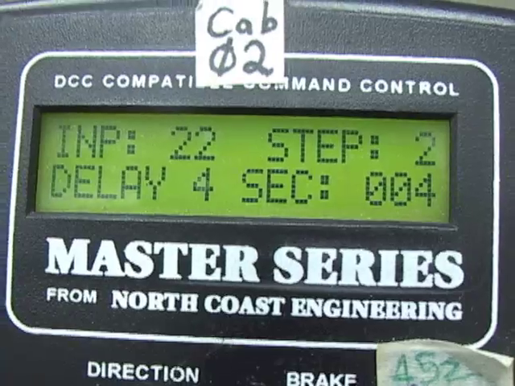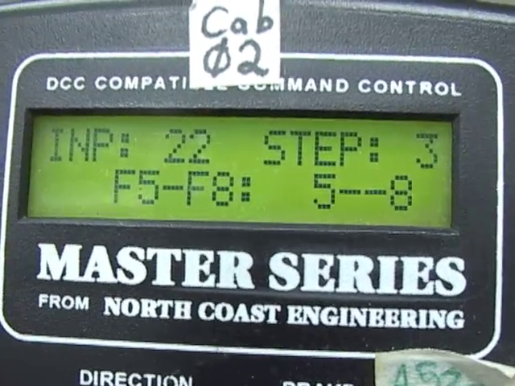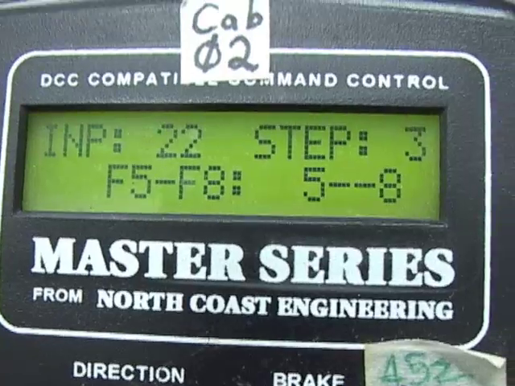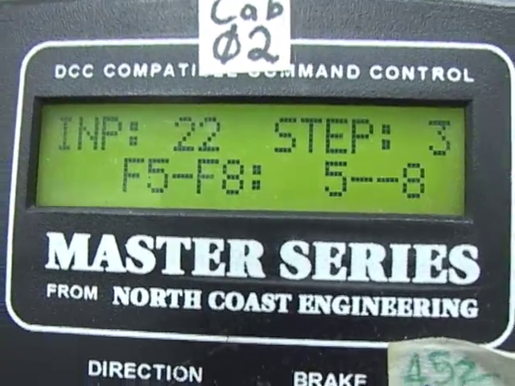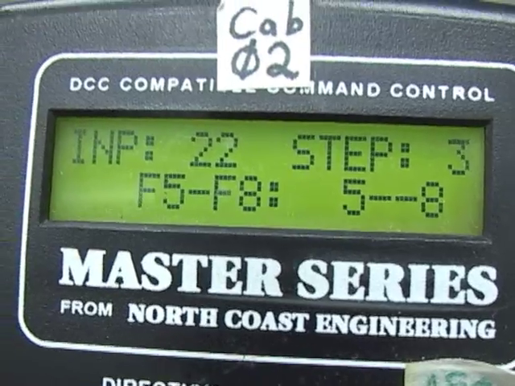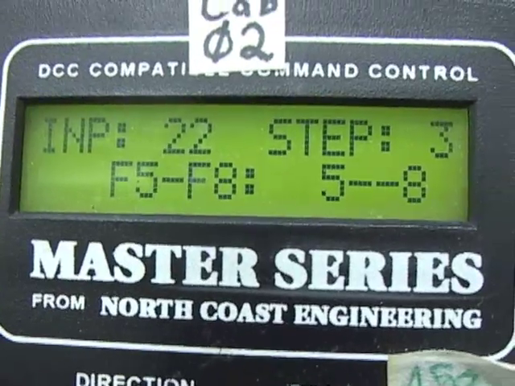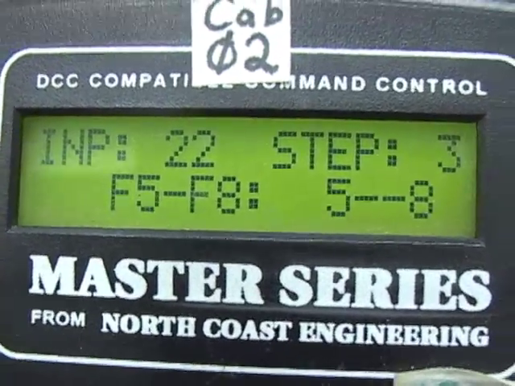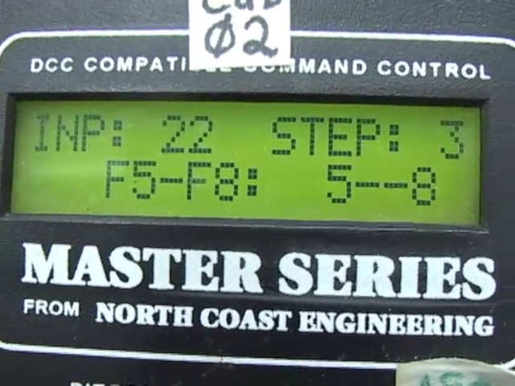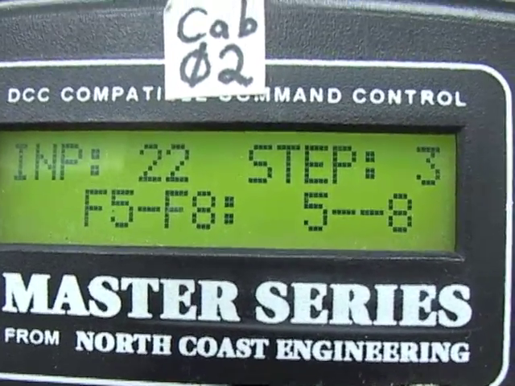Now there's function 5 on this engine. This is a Lenz decoder, and they don't use quite the standard NMRA decoding. Function 5 turns on the horn. Actually, this engine has 3 horns, but function 5 turns on one of the horns, and function 8 keeps the sound turned on.